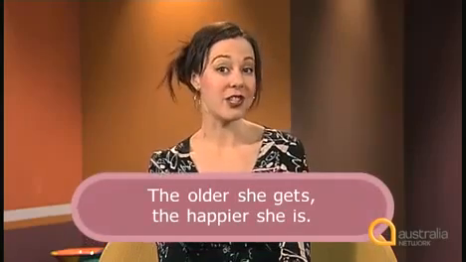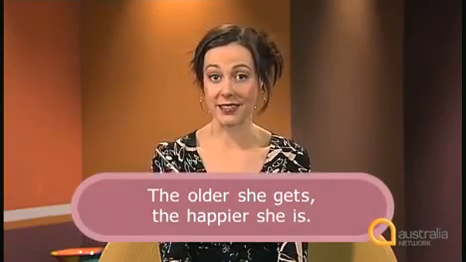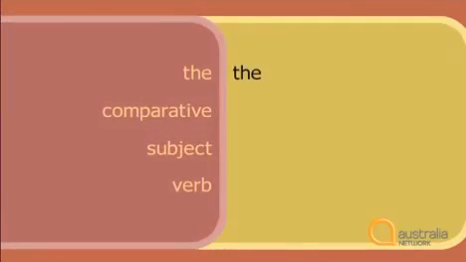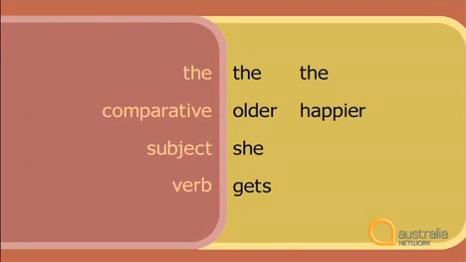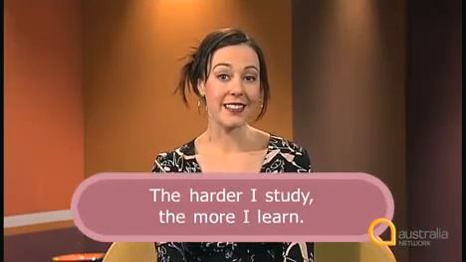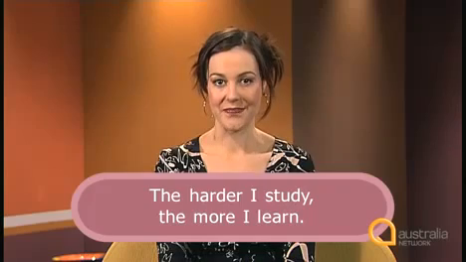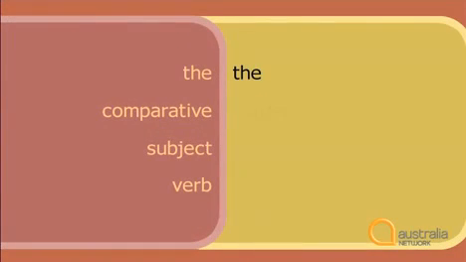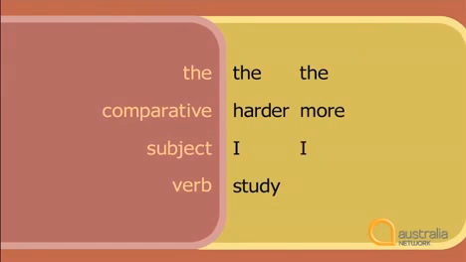Let's try another example. The older she gets, the happier she is. And another one. The harder I study, the more I learn.